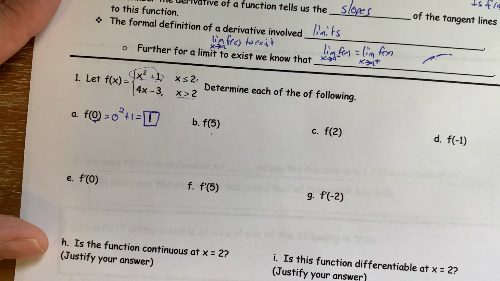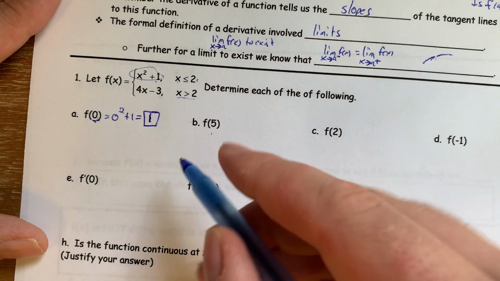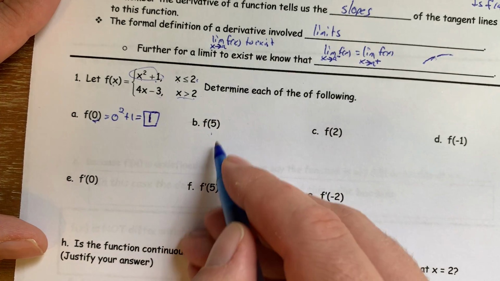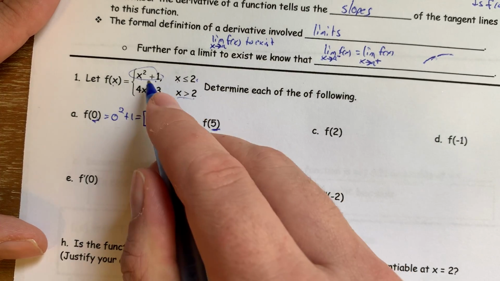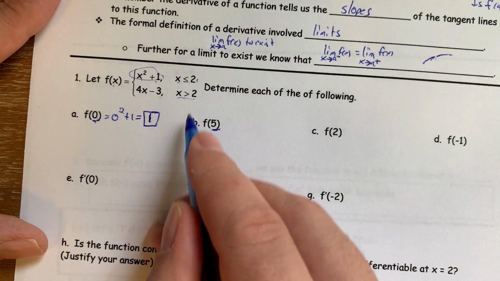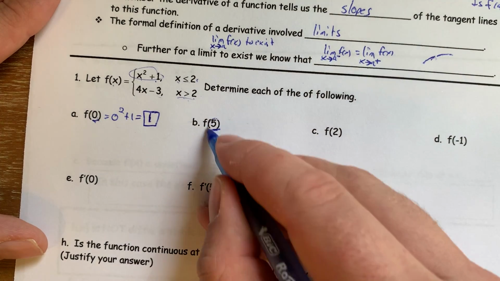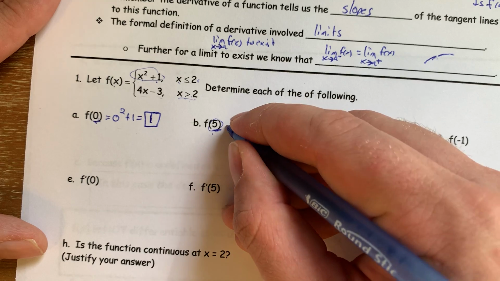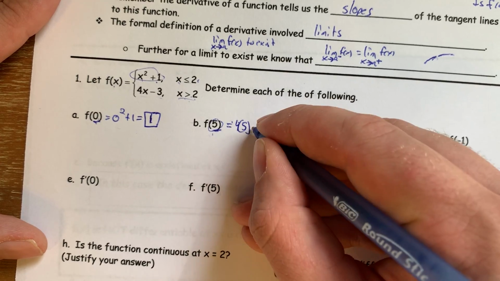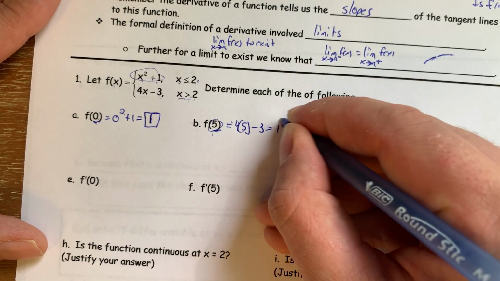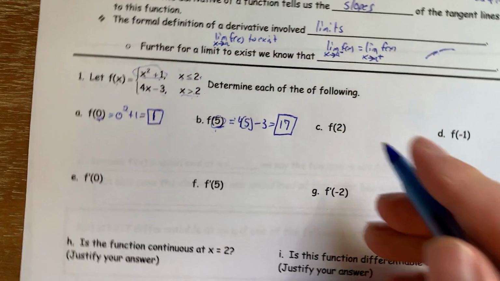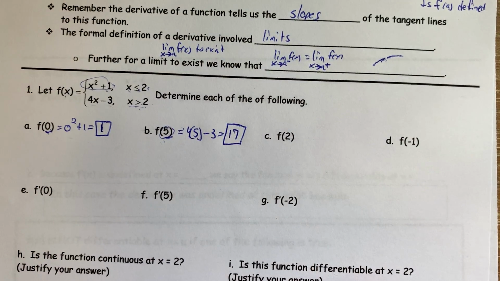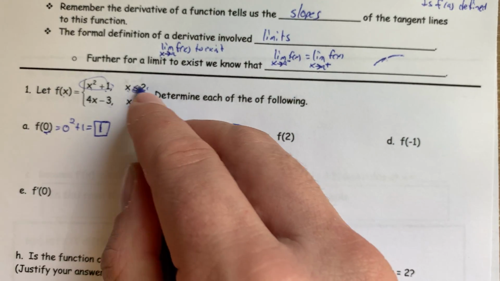What about f of 5? Well, this is a piecewise function. It tells us when to use each rule. We use the top rule when x is less than 2, and the bottom rule when x is greater than 2. 5 is greater than 2, so we use the bottom rule. So it's 4 times 5 minus 3, which is 17. F of 2, well, we need to use the top rule here because it's less than or equal to 2.